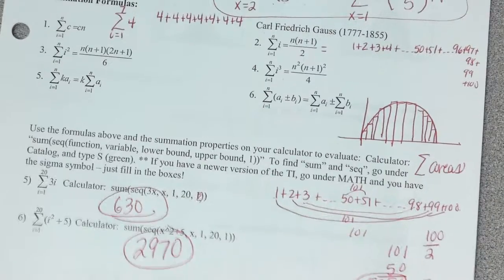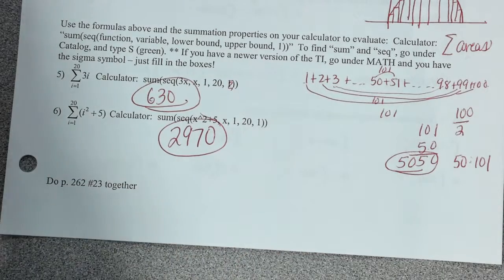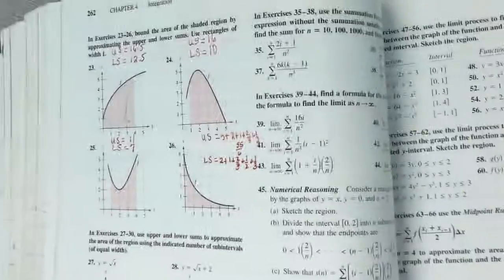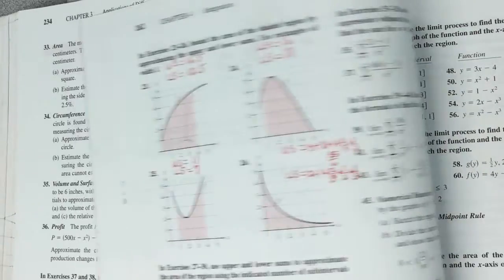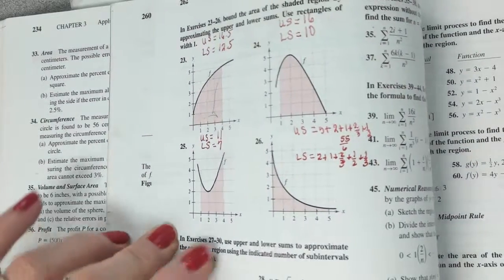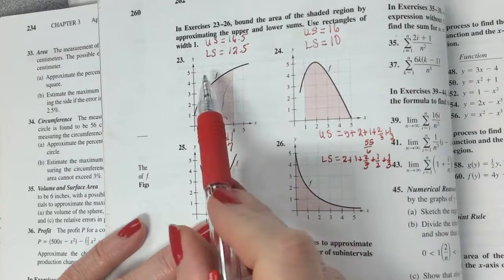All right, so now let's look in our book about how this whole summation is used in calculus. I'll put it up here, page 262. For this, we're trying to find the upper and lower sums. Like I was saying earlier, we're trying to find the area of this shaded region.